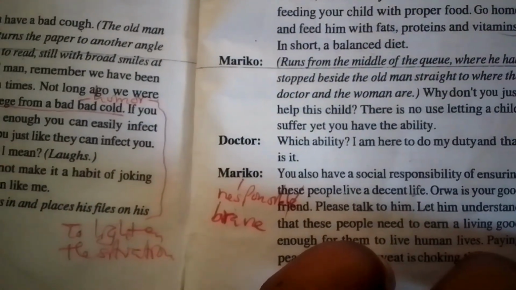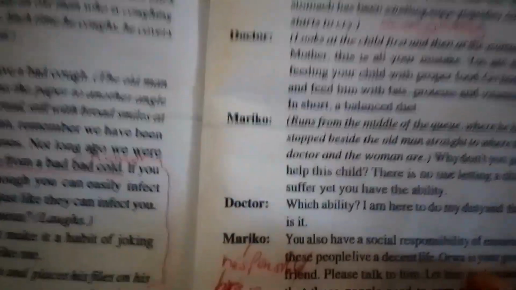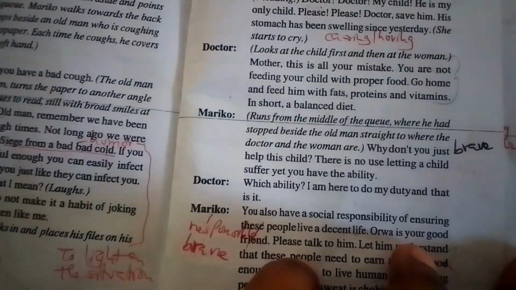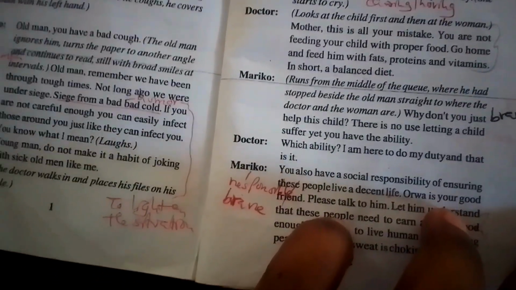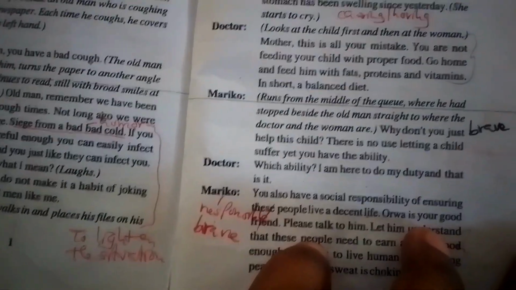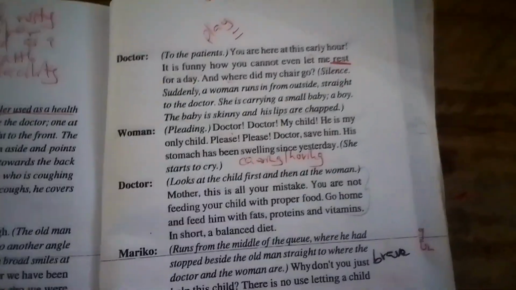And then there is a big contrast. Contrast is like a difference. There is the contrast between the doctor and the woman, and also Mariko. The doctor is rude, unfeeling, unconcerned.